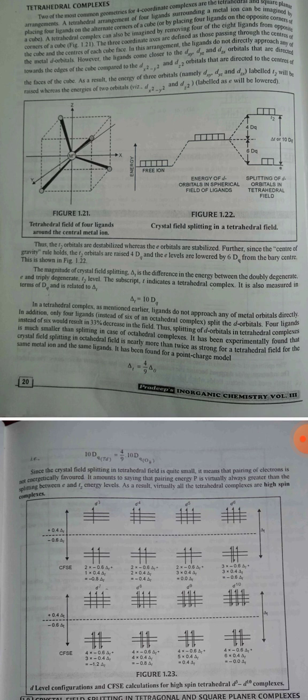In a tetrahedral complex, as mentioned earlier, ligands do not approach any of the metal orbitals directly. In addition, only 4 ligands split the d orbitals. 4 ligands instead of 6 would result in a 33% decrease in the field. The splitting of d orbitals in tetrahedral complexes is much smaller than the splitting in octahedral complexes.